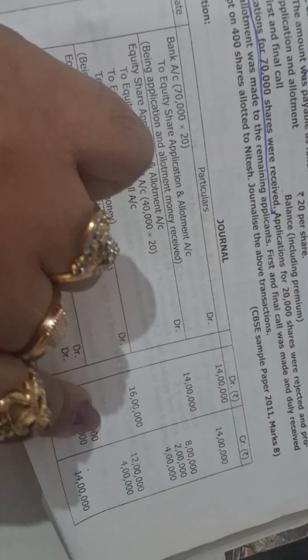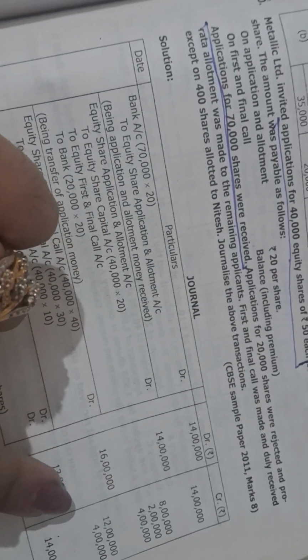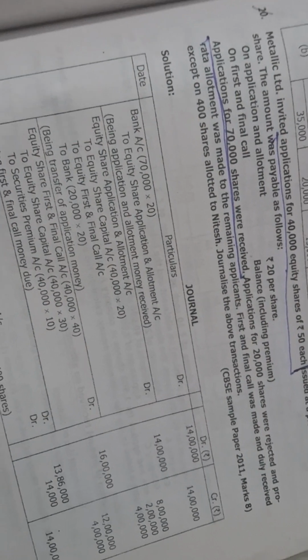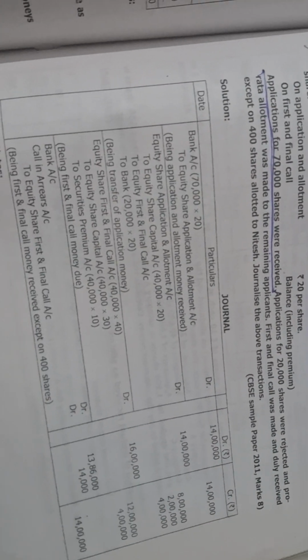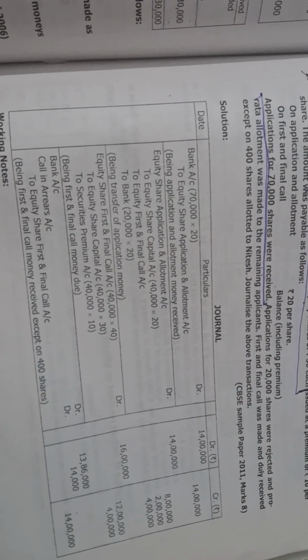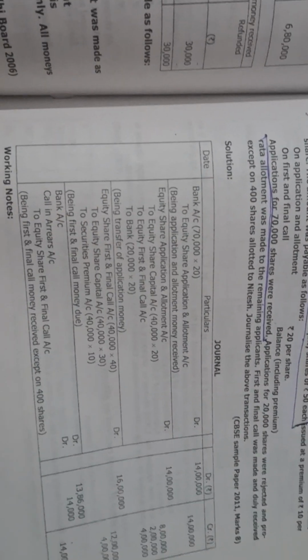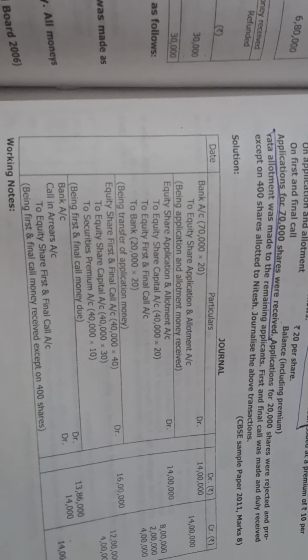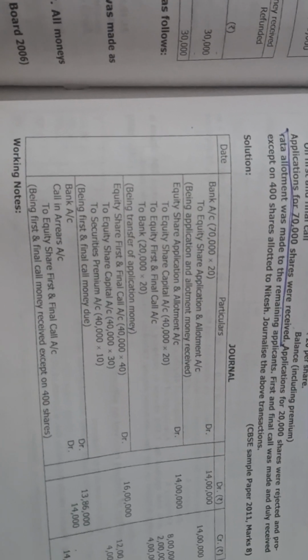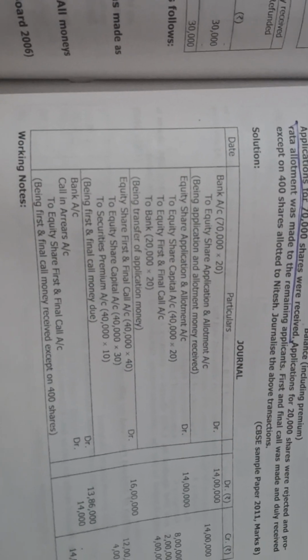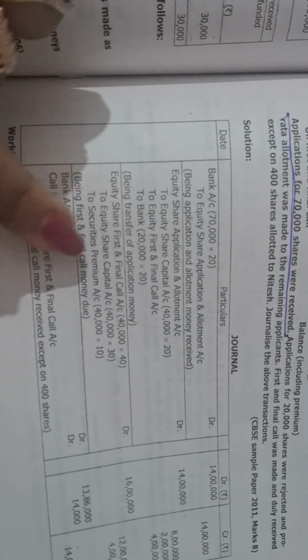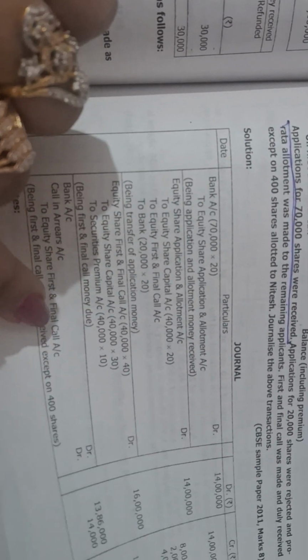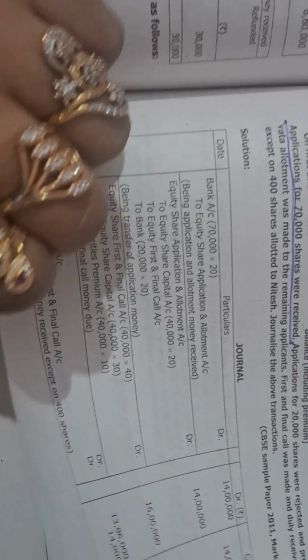So these are the general entries for transactions related to calls in arrears. Basically we have done till now share application and allotment, equity capital, bank, then securities premium and calls in arrears. We have not covered share forfeiture, and that we will cover in the next video.